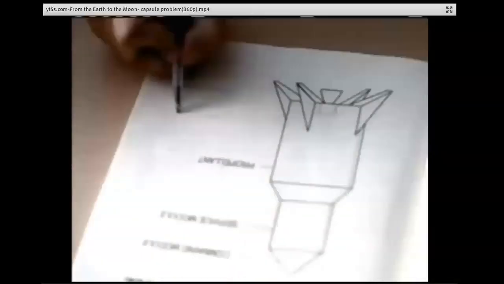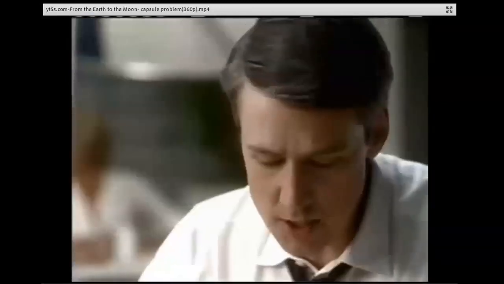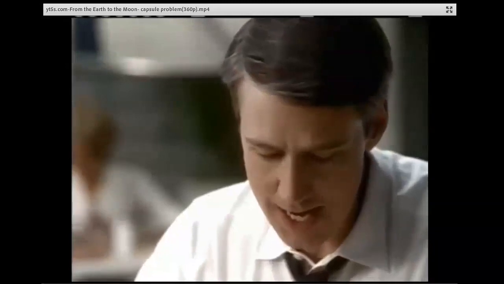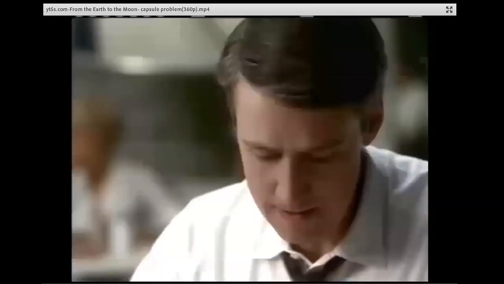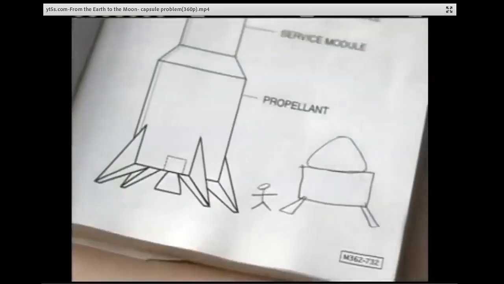No. Well, Kondratyuk wondered, what if you took along a smaller vehicle, lightweight, that you just used to land? Something like this. But Tom, you could never re-enter the Earth atmosphere in that. I know.